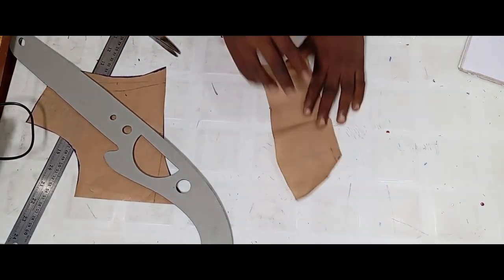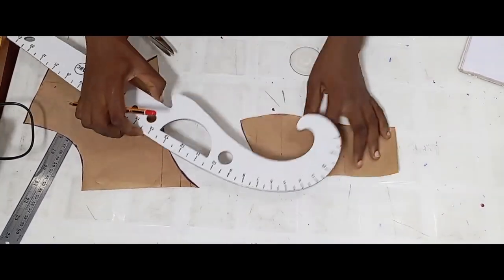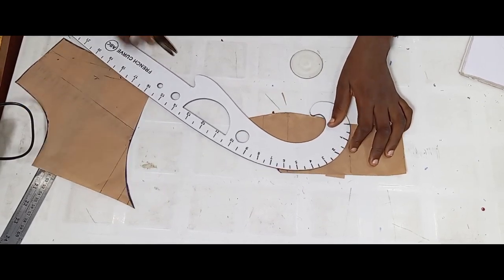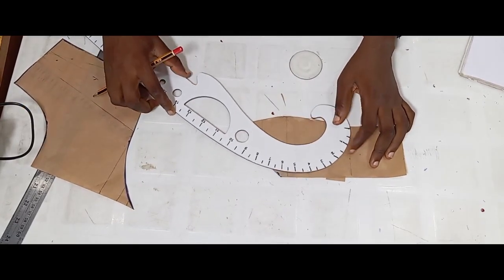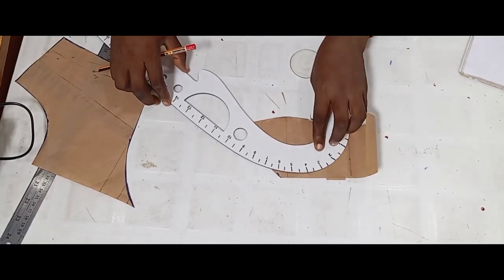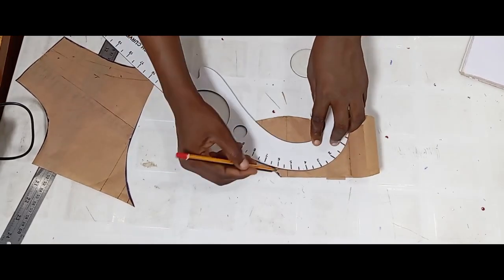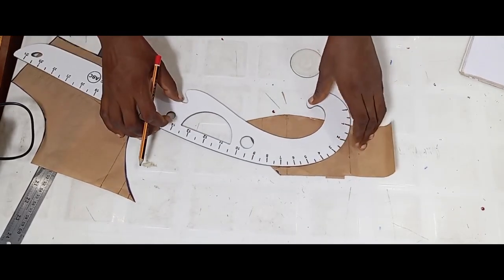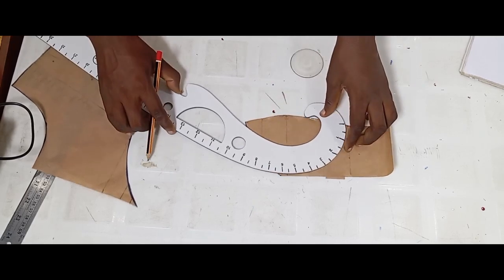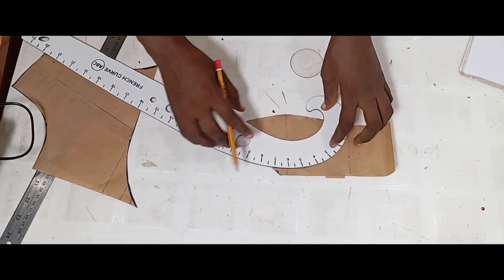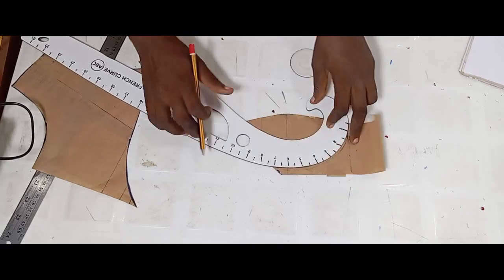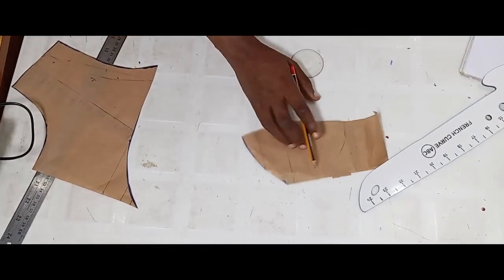And for the center front also, I'll connect this half-inch point that I marked at the upper part back to my under bust. Just place your curved ruler like this. Make sure it is touching that point there. Then you connect back to your under bust. So I'm trying to place it well. Okay, this is okay. Then I'll go ahead and cut this out now.